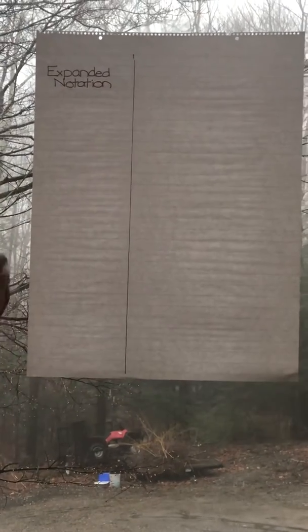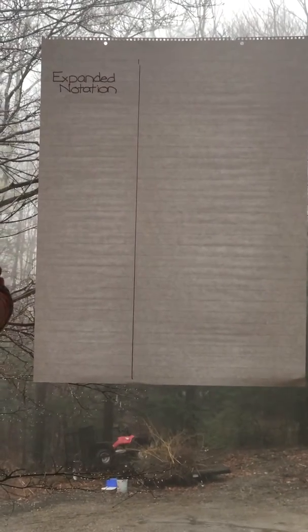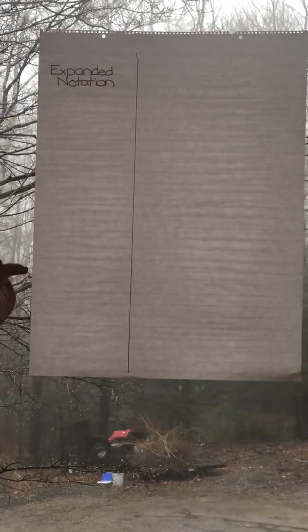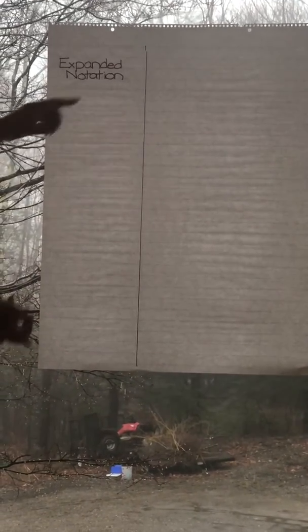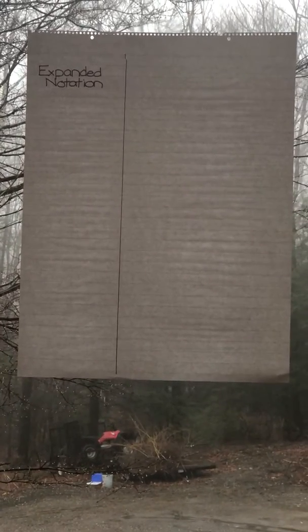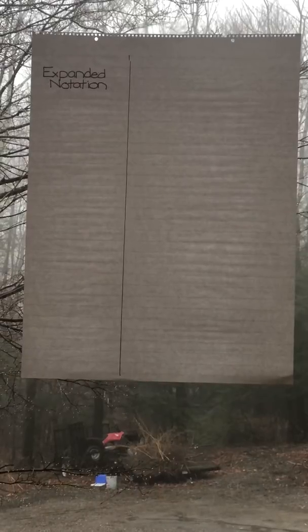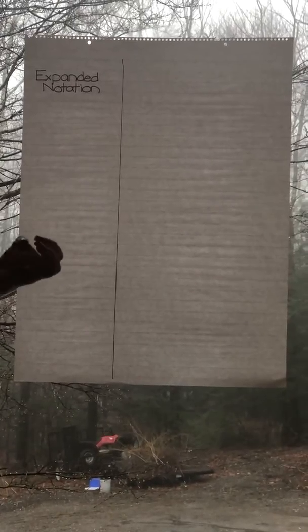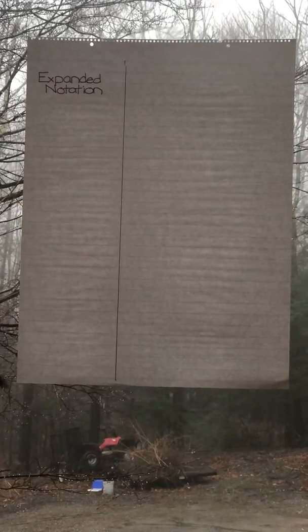So those terms can be used interchangeably, and that's because in many ways they're similar. In expanded notation, we also break up the number by its place value, but we go a step further and we talk about the digit times the place value.